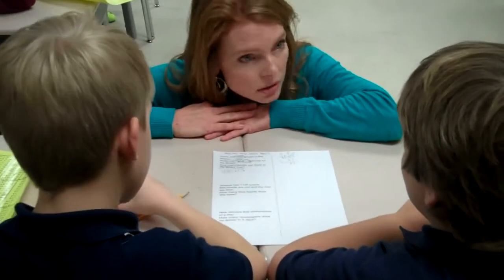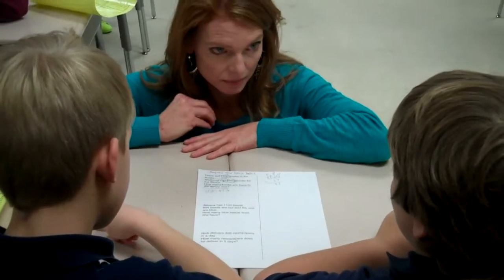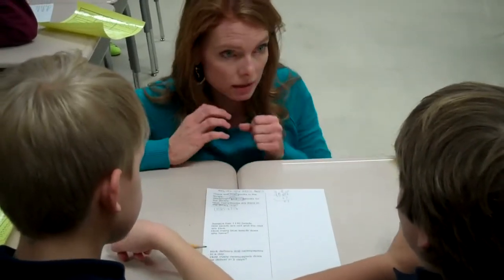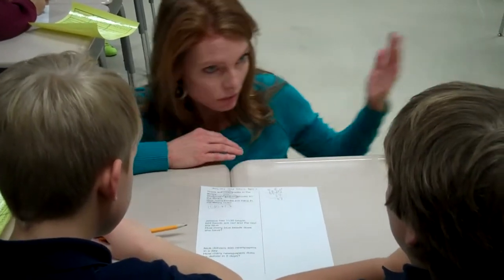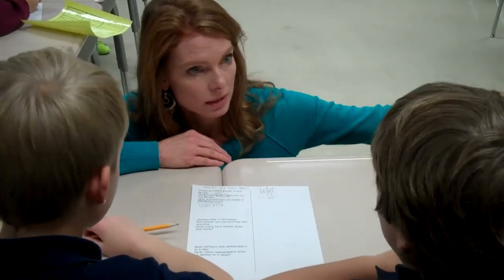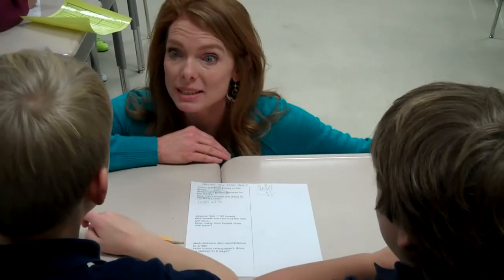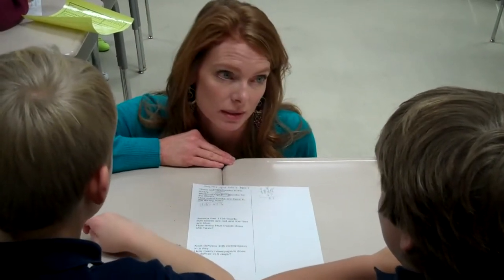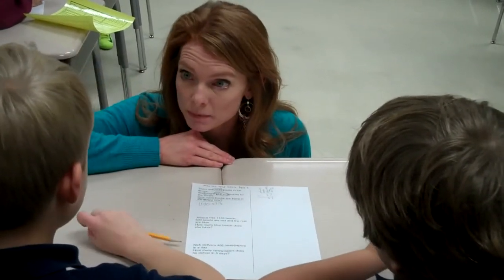Sell. If you sell something, are you giving it away or are you taking it? When we give it away, we have less of something. And when we have less of something, are we adding or subtracting? You're subtracting?